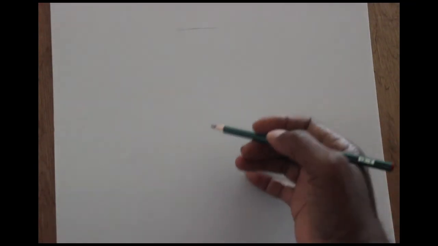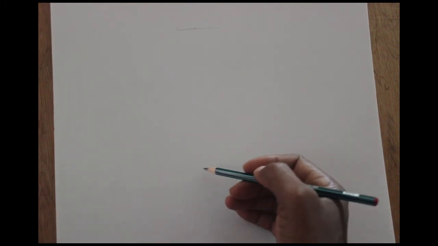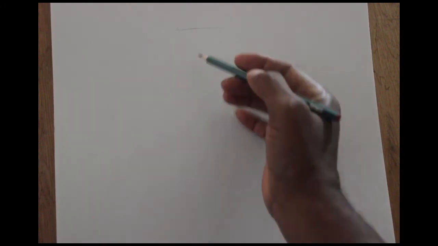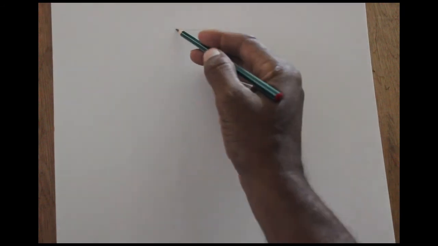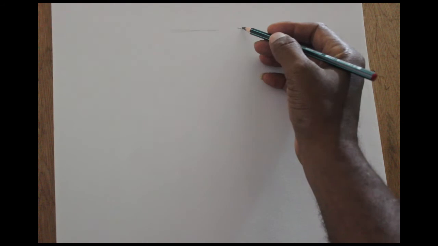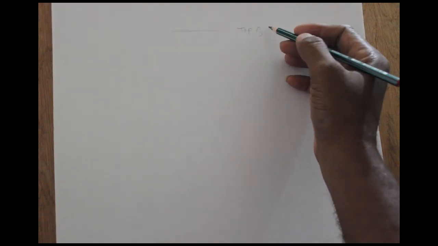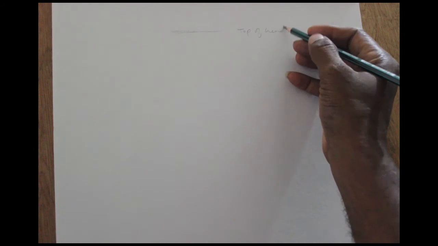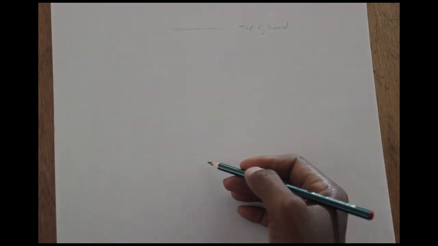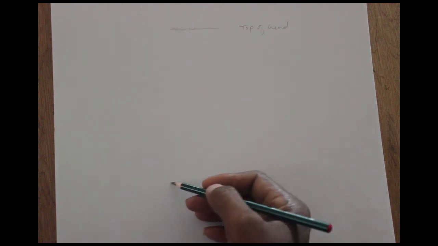Alright, so here we are going to be drawing the head again in front view, only that this time it's going to be a male that we are drawing. So I will decide that this is where I want the top of the head to be. So I call this top of head, and then I'm going to decide that this is where I want my chin to be.